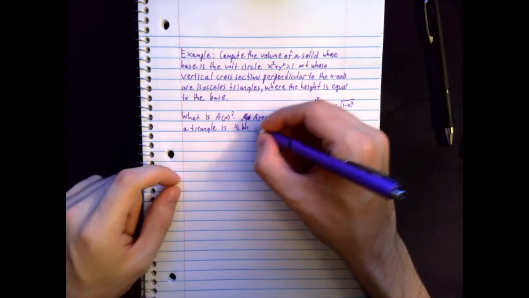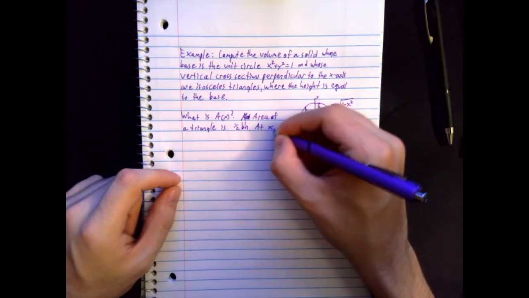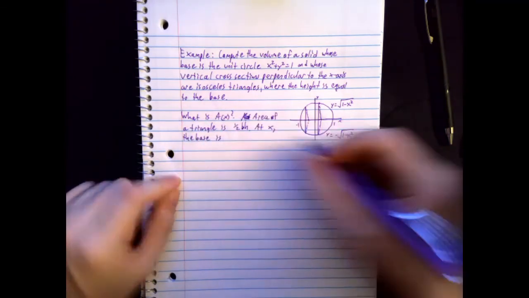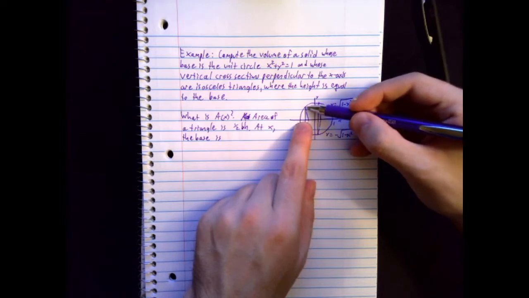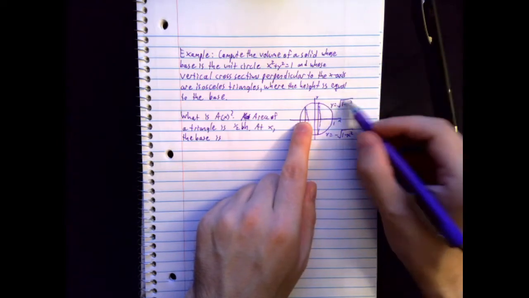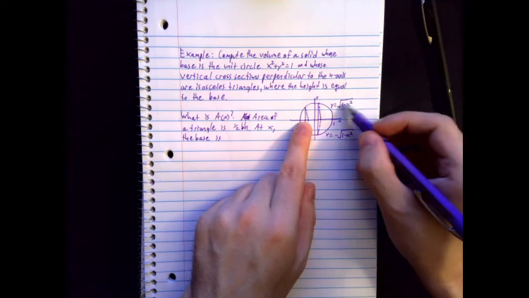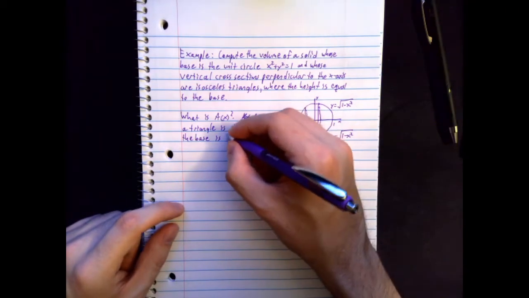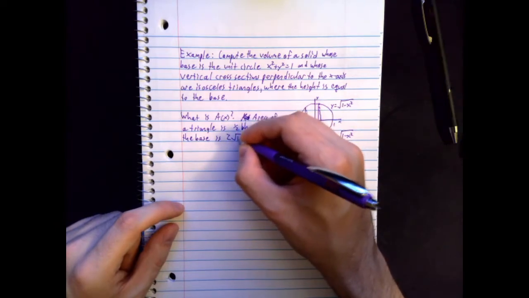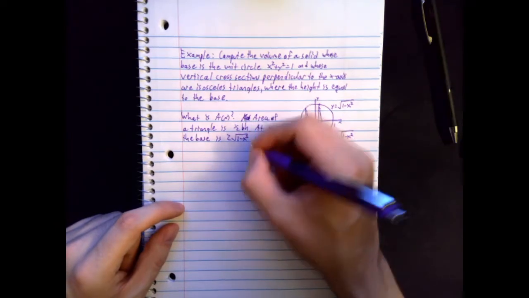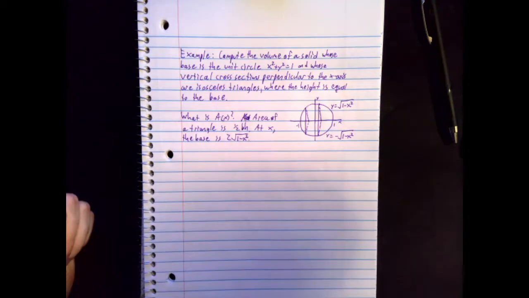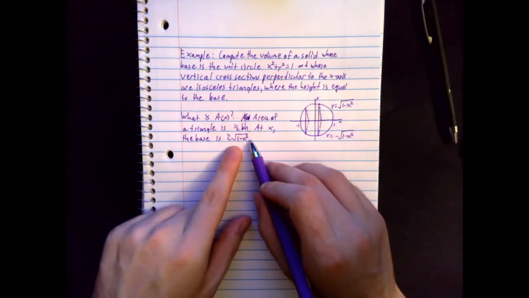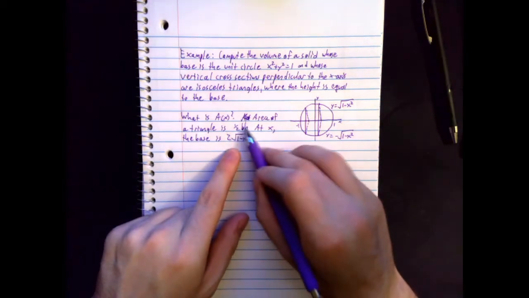So at x, the base is, well, this part of it from the axis up to the actual circle is precisely this quantity. But I have to go down the other way too, so it's going to be twice that quantity. So 2 times the square root of 1 minus x squared. Okay, so now let's go ahead and plug that into our area formula.